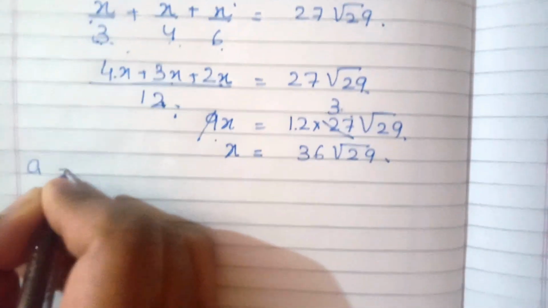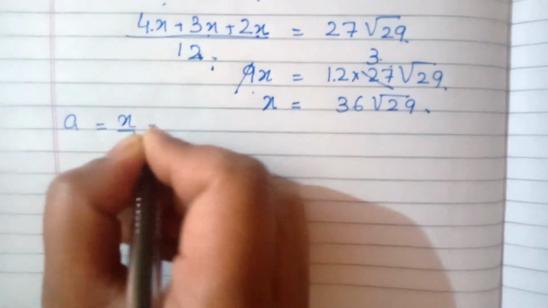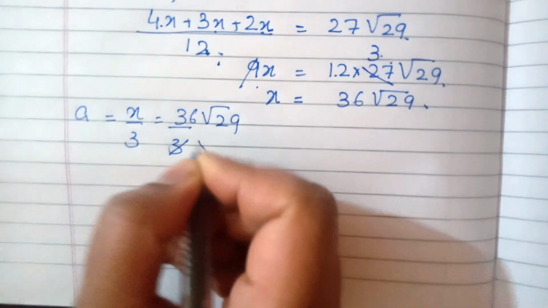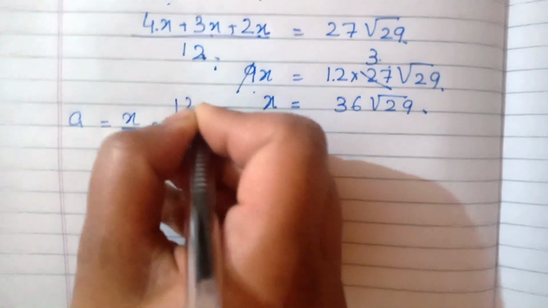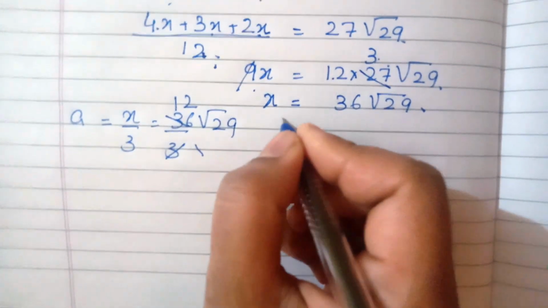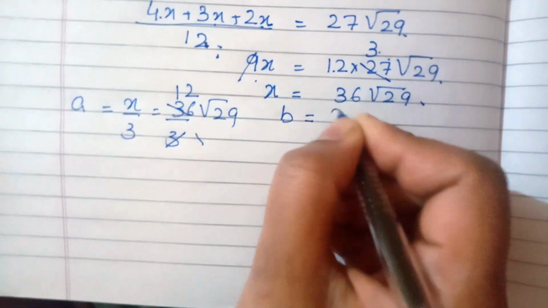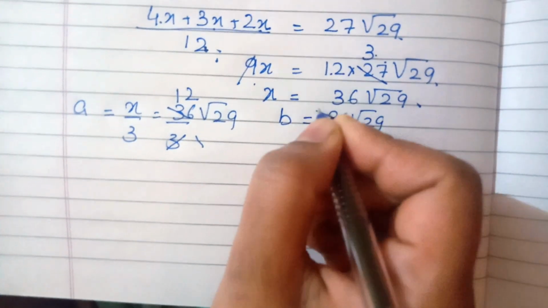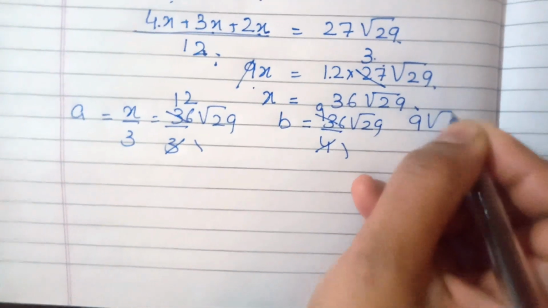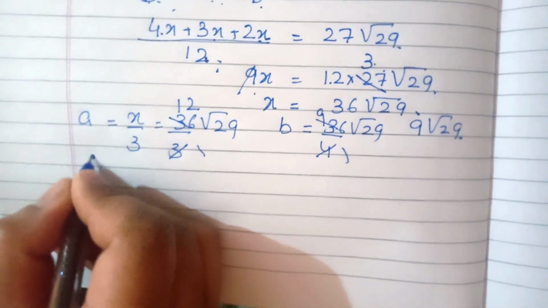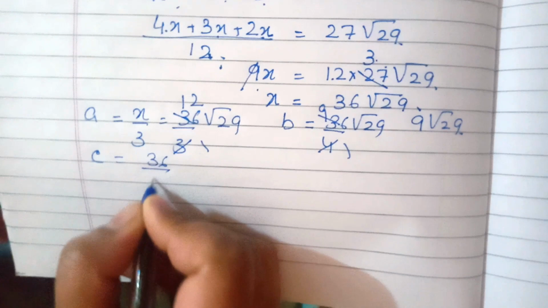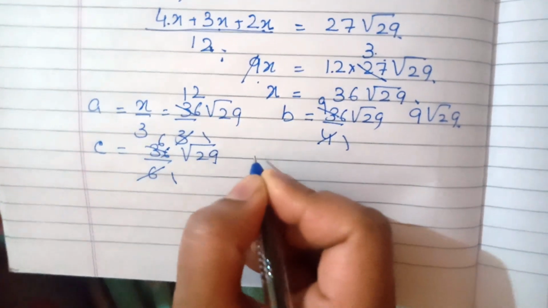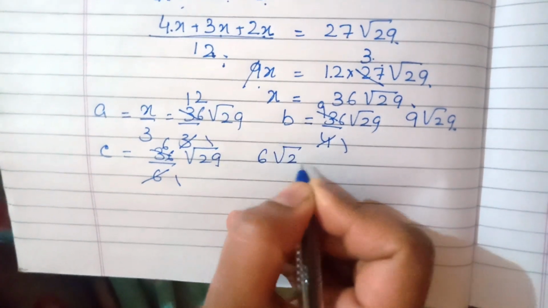So a is x upon 3, that is 36 upon 3 root 29, that gives us 12 root 29. Similarly b will be 36 upon 4 root 29, that will be giving us 9 root 29, and c is 36 upon 6 under root 29, that will be giving us 6 root 29.